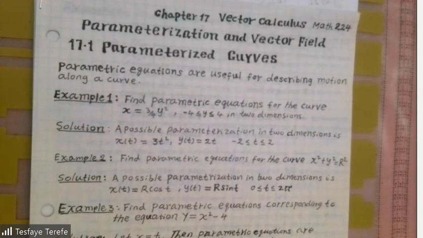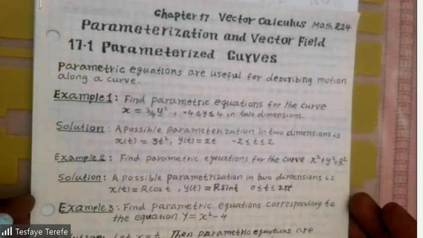So we can also find the parametric equation of a circle of radius r. You guys are familiar with it. It is x is equal to r cosine of t, y is equal to r sine of t, and I said familiar because we studied polar coordinates.